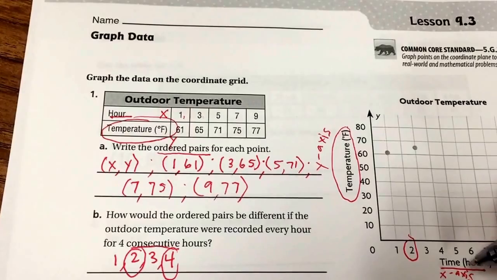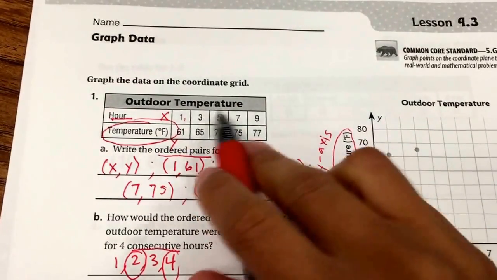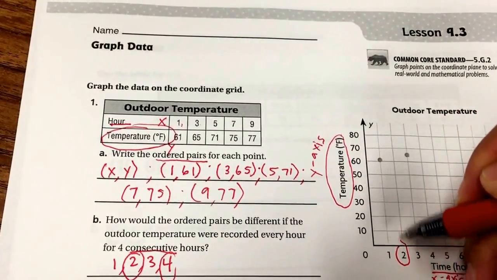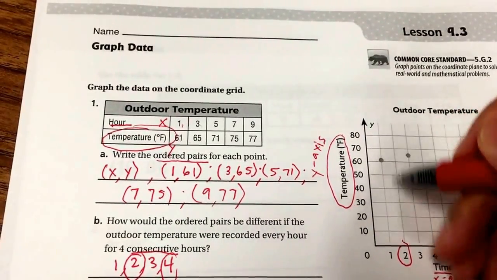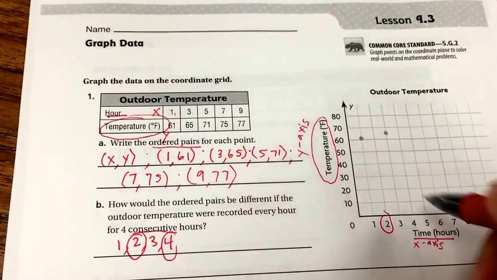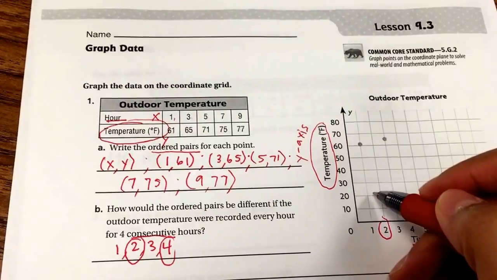Because there's no 2 here, so there's no value to record how hot it was. We don't know. So how would the ordered pairs be different? In between, there will always be a dot there.